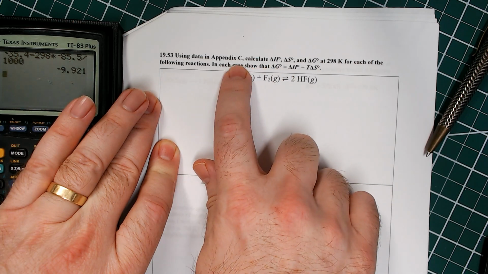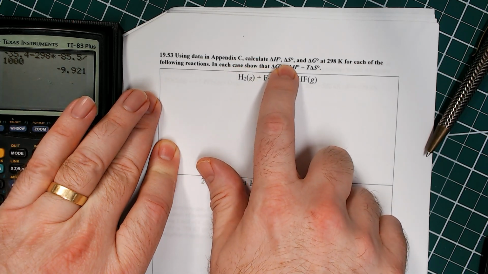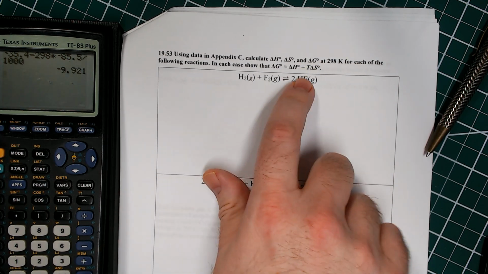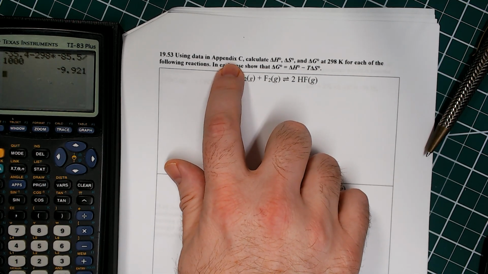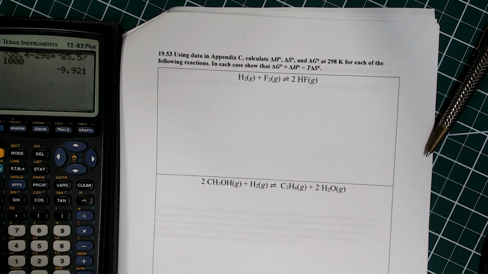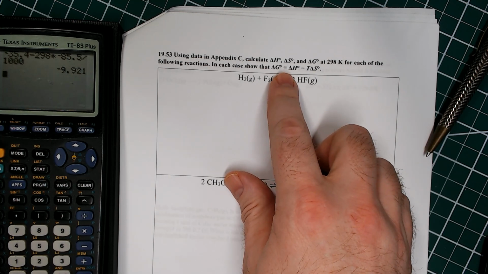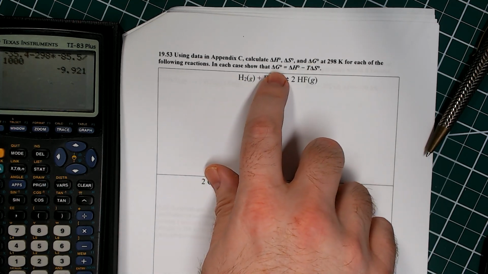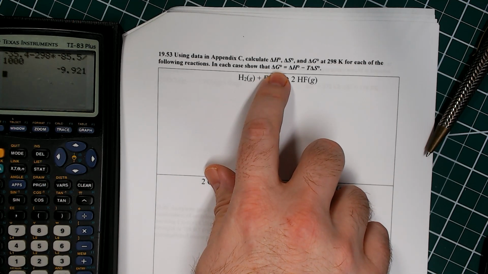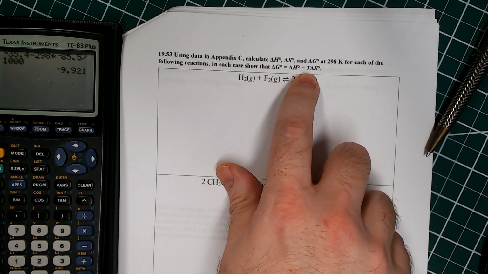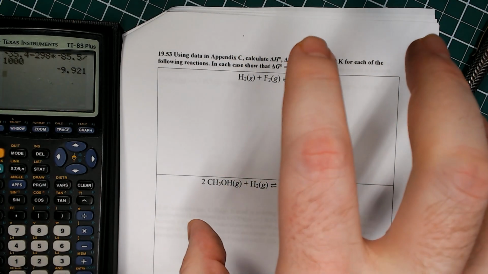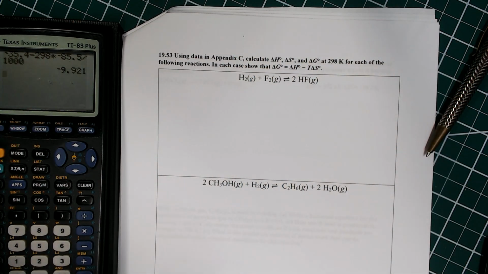In order to do this, we want to calculate delta H, delta S, and delta G at 298 for both of these. We're going to have to dig these numbers out of Appendix C. And then once we calculate delta G using delta G of formation, we're also going to calculate delta G using delta H minus T delta S. So we've got quite a few calculations to do here.